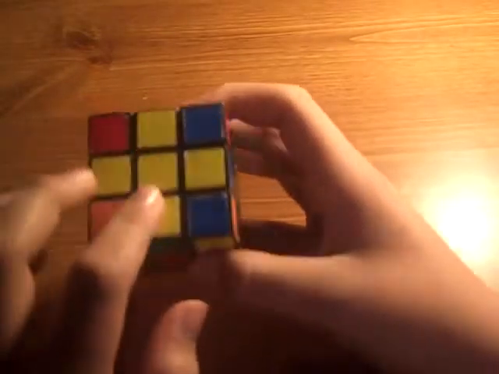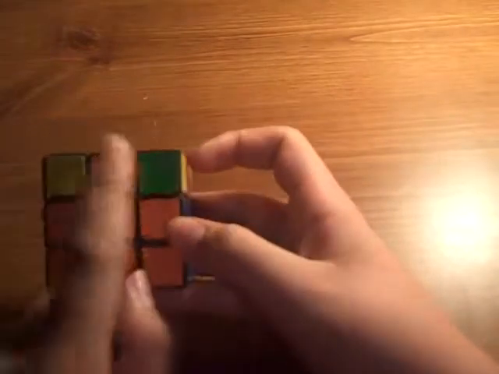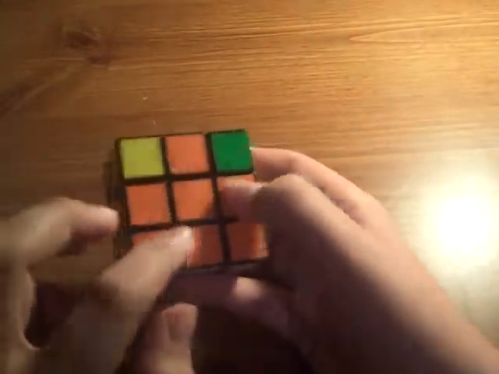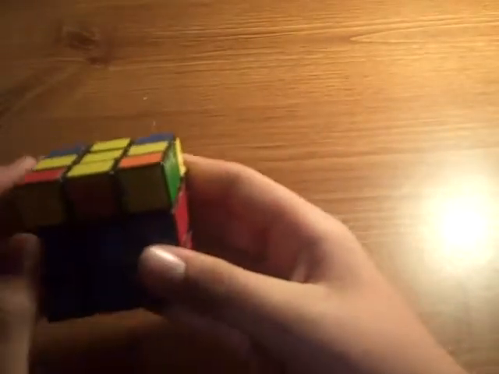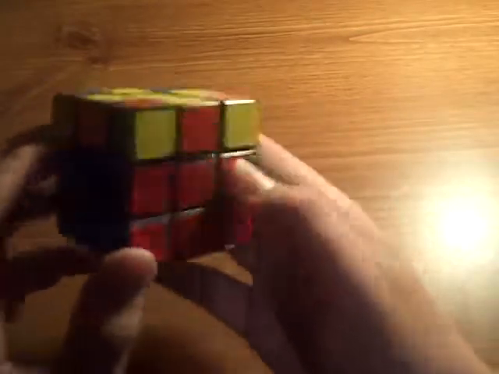So now that you have the cross, you want to make sure you get all of these pieces matched up in a line. As you see, I have the orange already done, but none of the other pieces match up. So what you want to do is turn the last layer and see if any of them match.